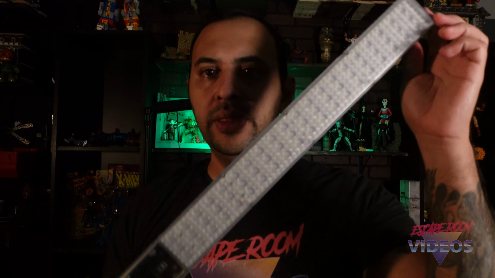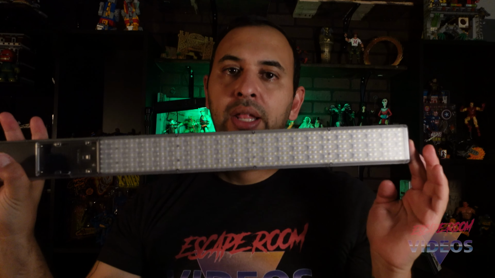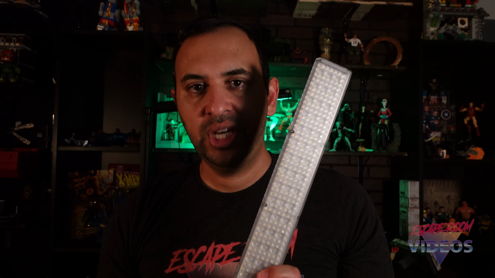You can get light bars, and I'm sure people have seen some of the light bars. They look like this too. I'm not going to turn this one on because it's very bright, but this one's a Yongnuo, I don't really know how to say that, but I love these as well because again, they're light, they're portable, they put off a lot of power, and good for tight spaces.